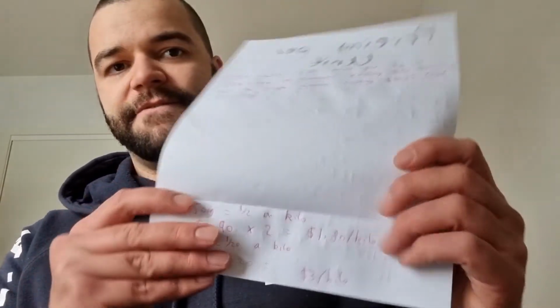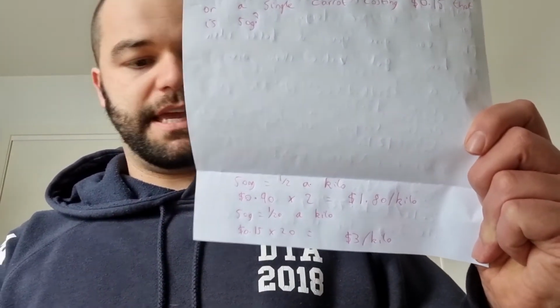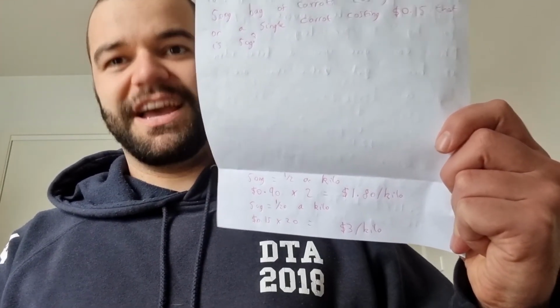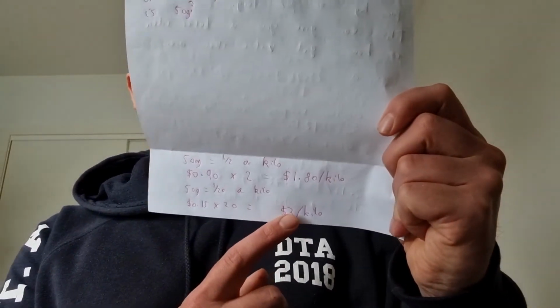So to get 500 grams into a kilogram, we need to times that by 2, okay? So if we do that, we find out that the 90 cent one ends up being $1.80 per kilogram. Whereas the 50 gram one, that's 1/20th of a kilogram. So we need to multiply the price by 20. So 15 cents times 20 ends up being $3 per kilo. So that makes the bag of carrots much better value when we put it into per kilo.